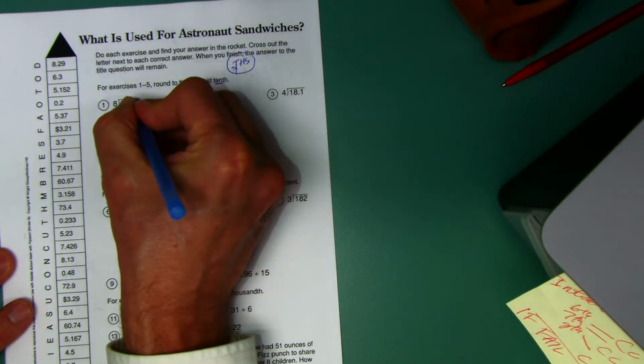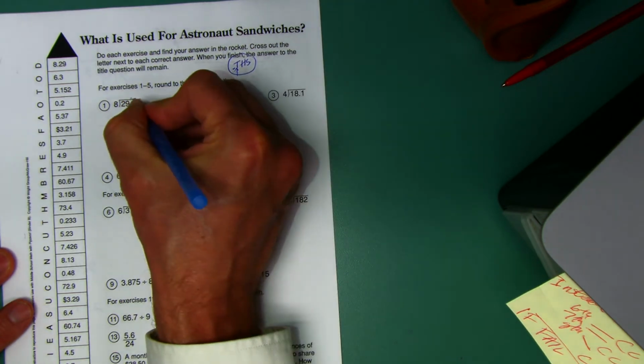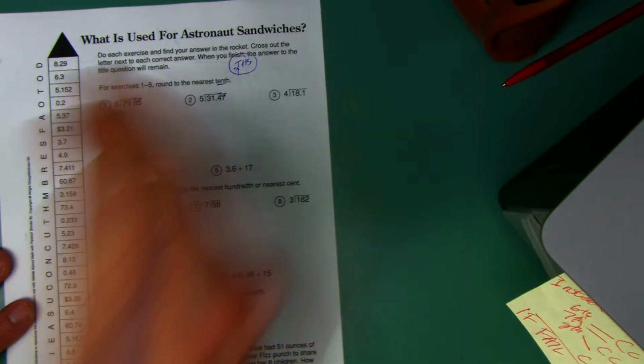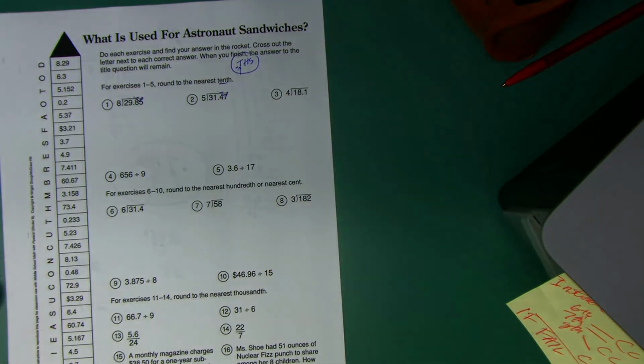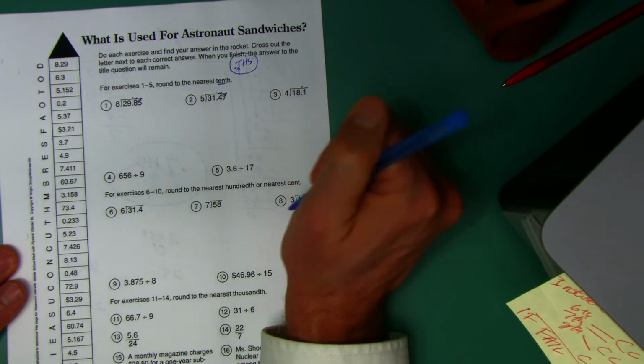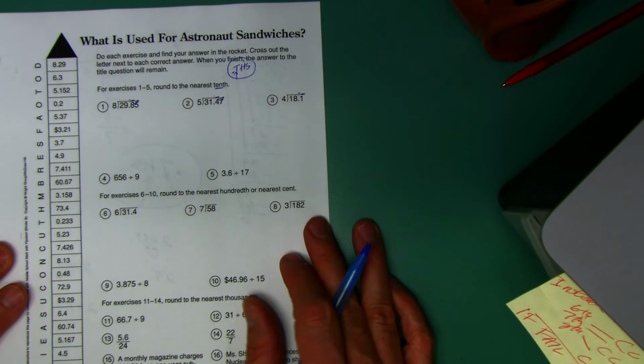So I'm going to go ahead and underline what I'm going to round to, and then I look to the right of it and see if it's a 5 or bigger. If it is a 5 or bigger, the number I underlined goes up by 1. Never goes up by more than 1. If the number to the right of what I underlined is 4 or smaller, then I leave the number I underlined and chop off everything else because it's after the decimal.